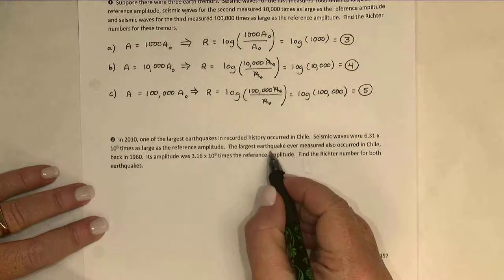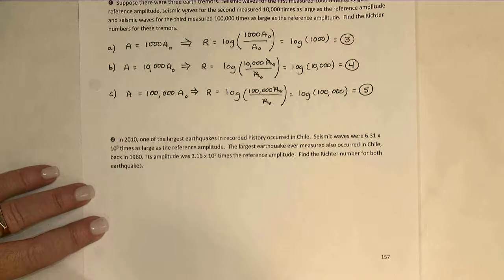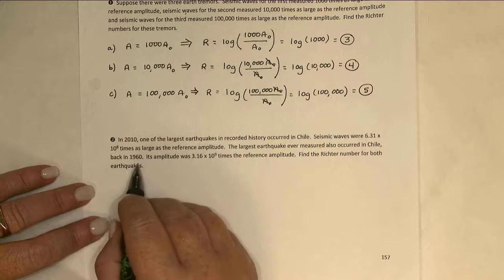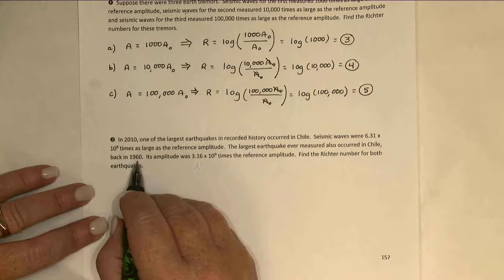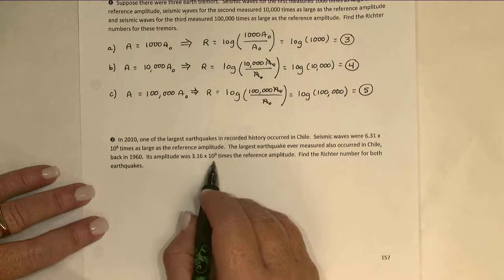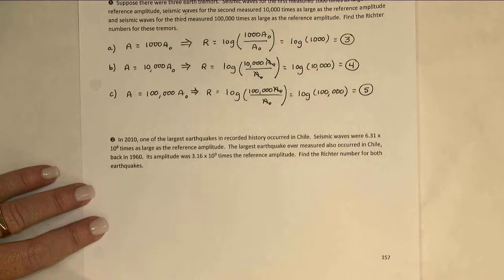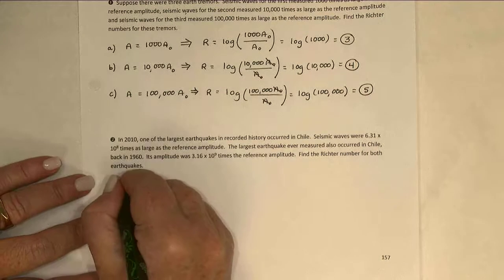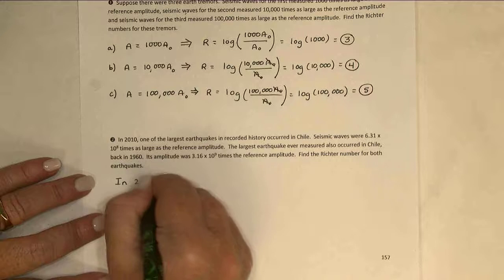The largest ever measured was also in Chile. Probably not a good place to hang out for earthquakes, I guess. Back in 1960, it had an amplitude of 3.16 times 10 to the 9th times the reference amplitude. We're going to find the Richter number for both earthquakes. So I'm going to start with the one that occurred in 2010.